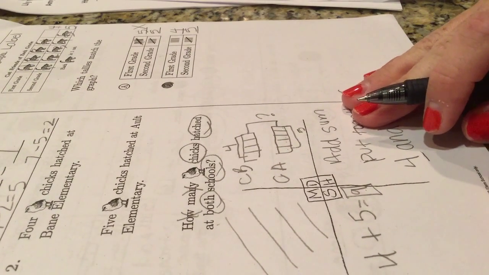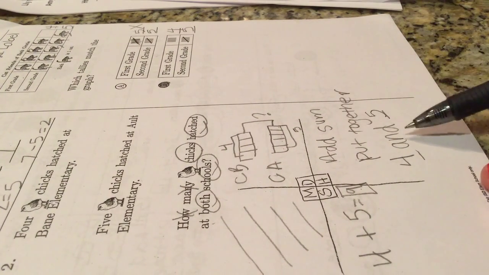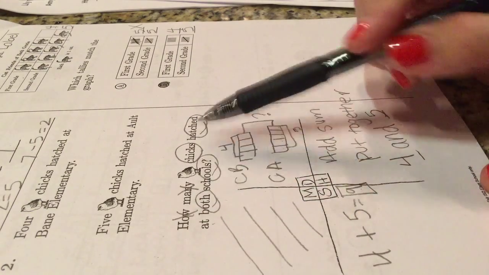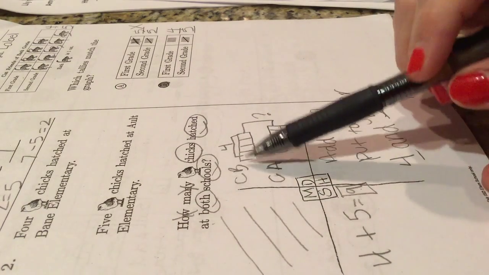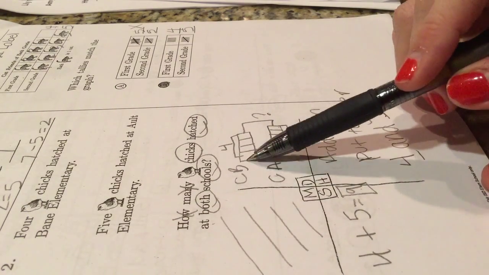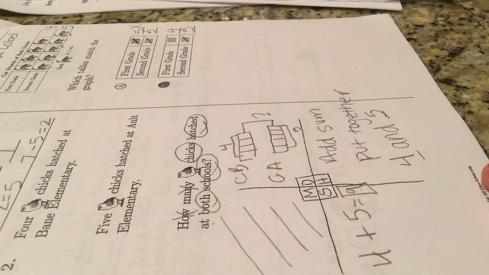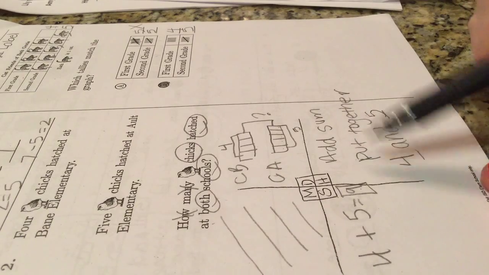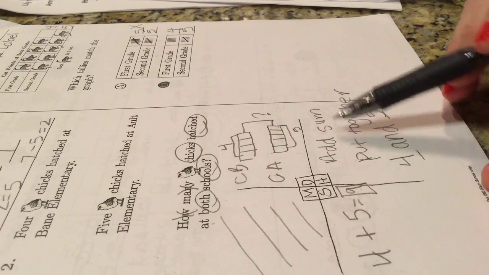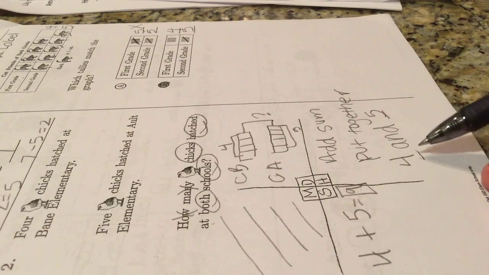Okay, again, here's your other window pane. It's also an adding window pane. How many chicks hatched at both schools? So you say chicks at Bain Elementary, chicks at Alt Elementary, and you're drawing your boxes to match. Again, so we added, so you say add, sum, put together, blank and blank.